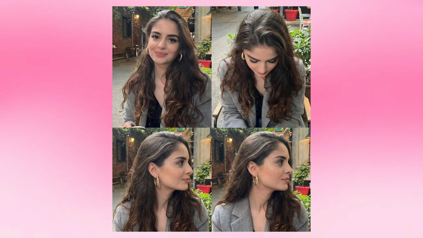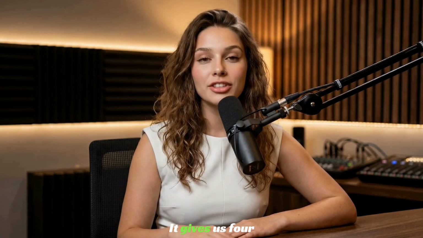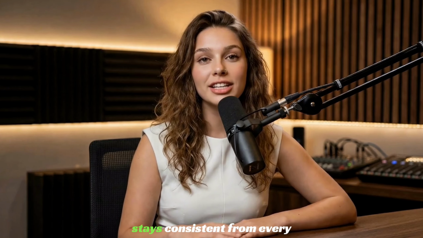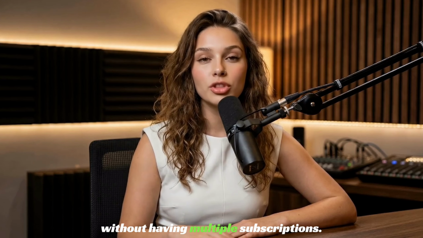OpenArt gives us 4 different versions. I'll click that and then Build My Character. It gives us 4 different images the model will be trained on: front view, close-up, full body, and back view. This ensures your character stays consistent from every angle. OpenArt makes it easy to create professional content without having multiple subscriptions.